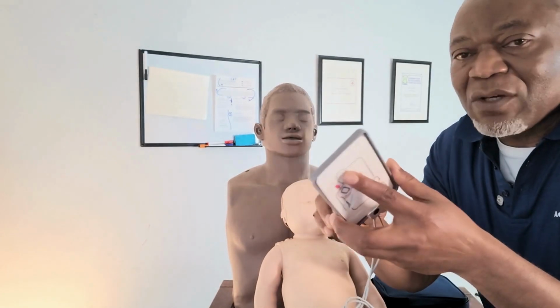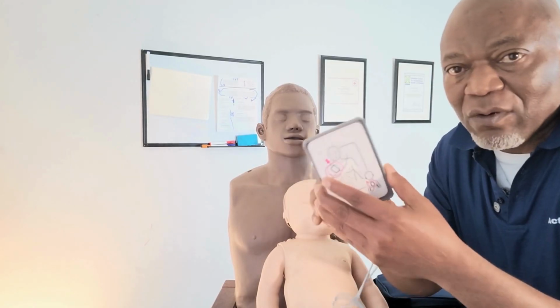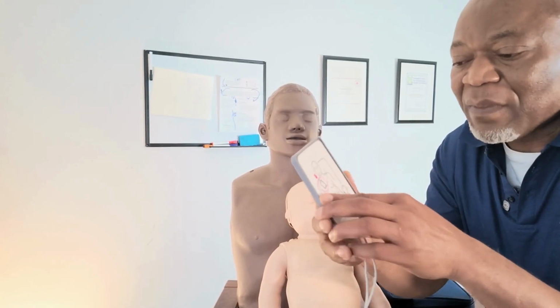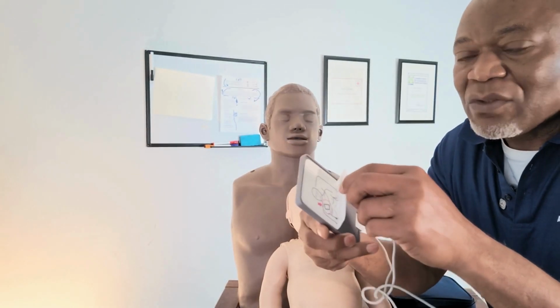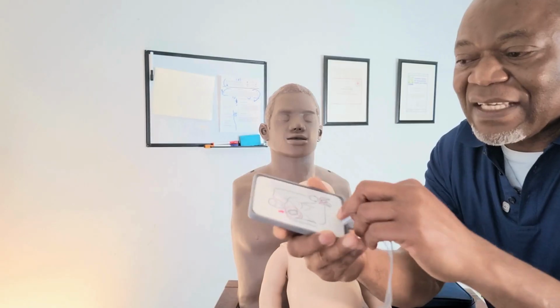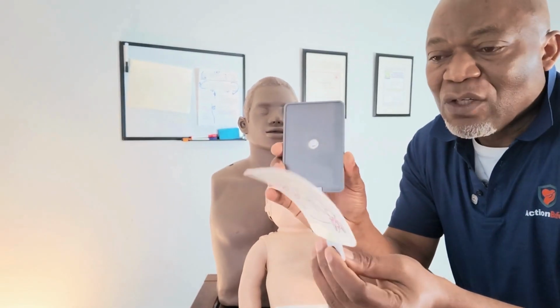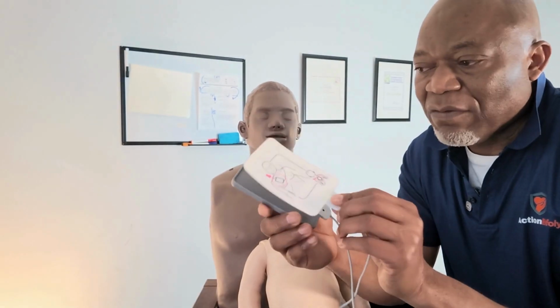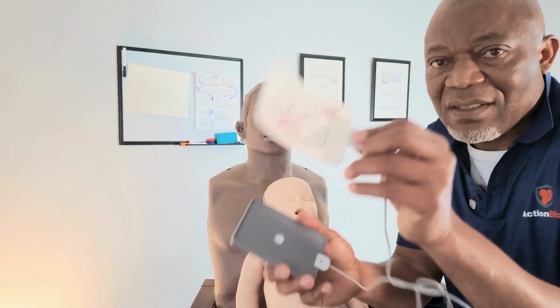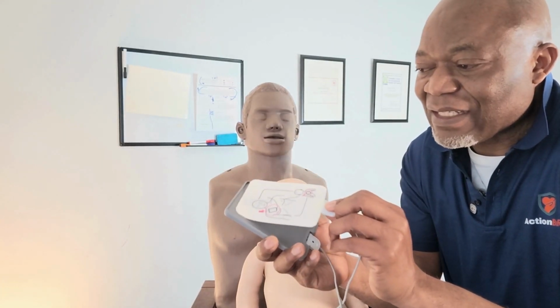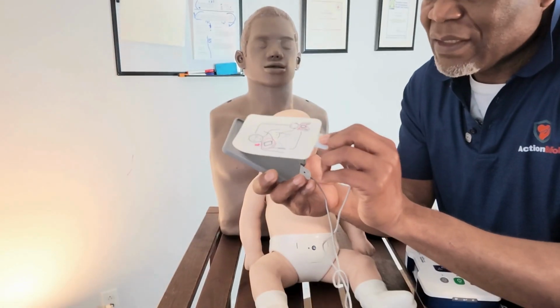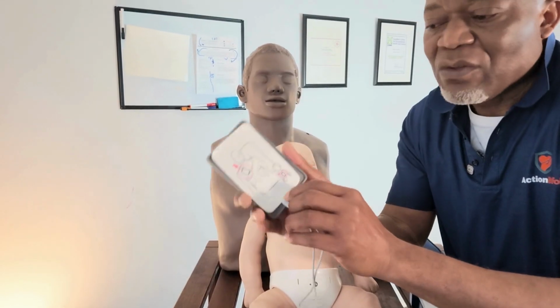The pad, let me open. Before going to the next step, let me open. There are two pads. They come stuck on a little sheet like this. You take it, you remove it. Sorry, it comes this way. You open it. You see, they're sticky.